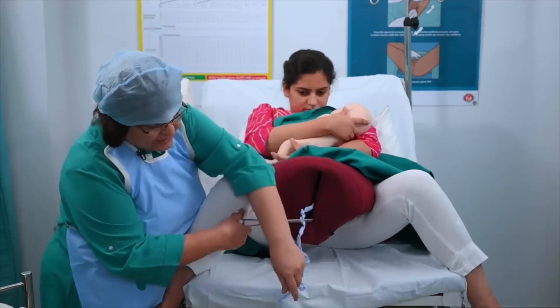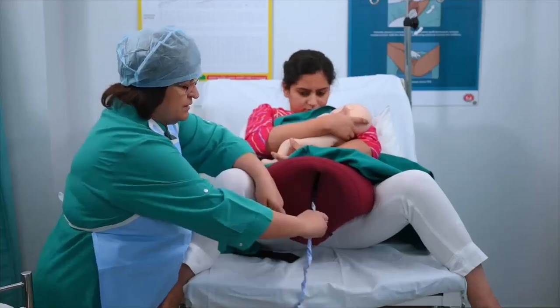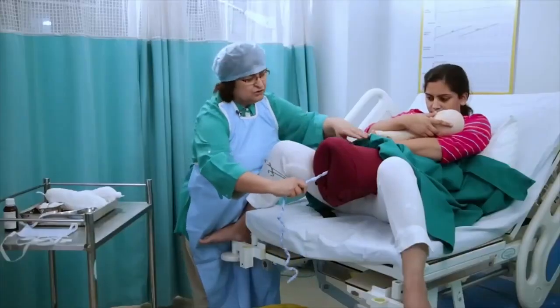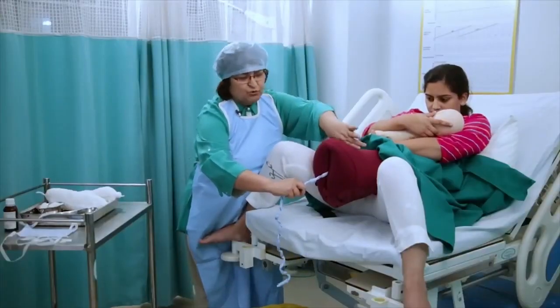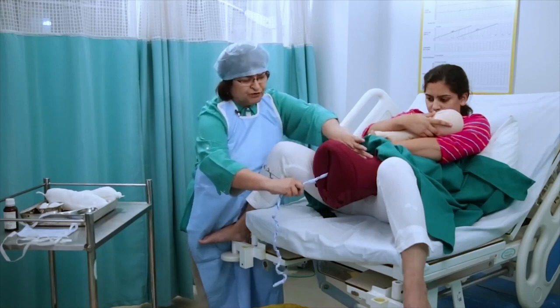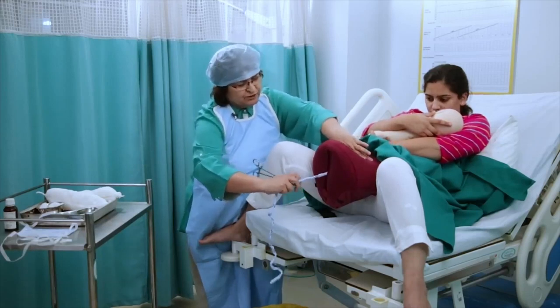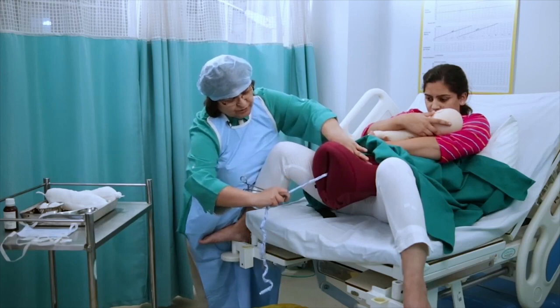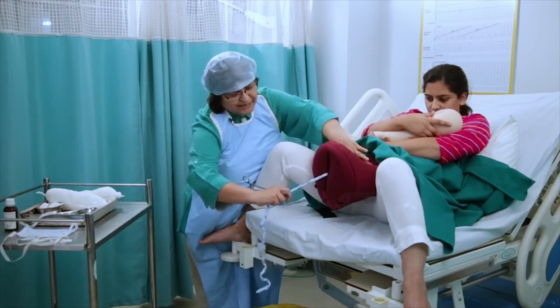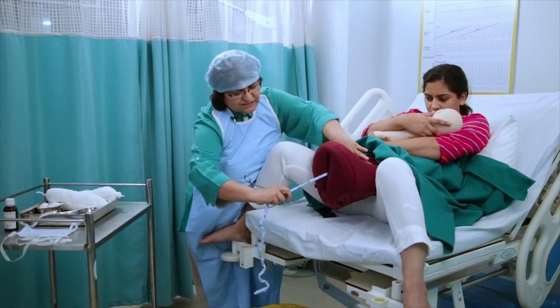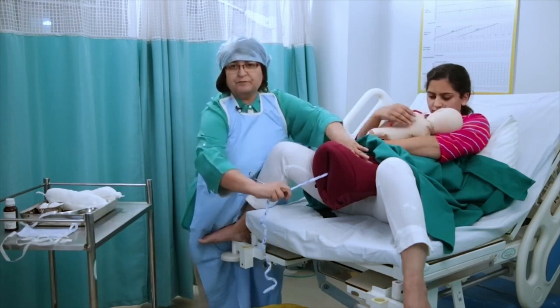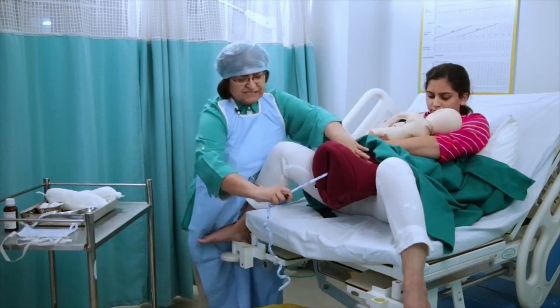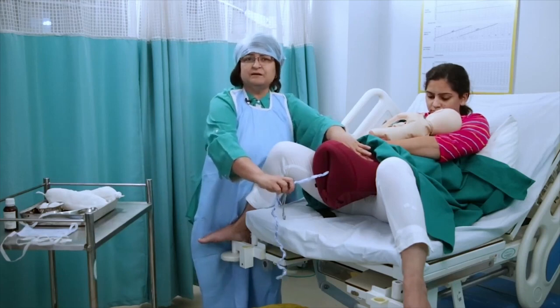I will hold the cord near the perineum, apply the traction like this on the cord. Simultaneously, I will do counter traction over the fundus of the uterus, and during contraction I will do controlled cord traction. But while applying traction, I see that the cord is receding back. That means the placenta has not separated.